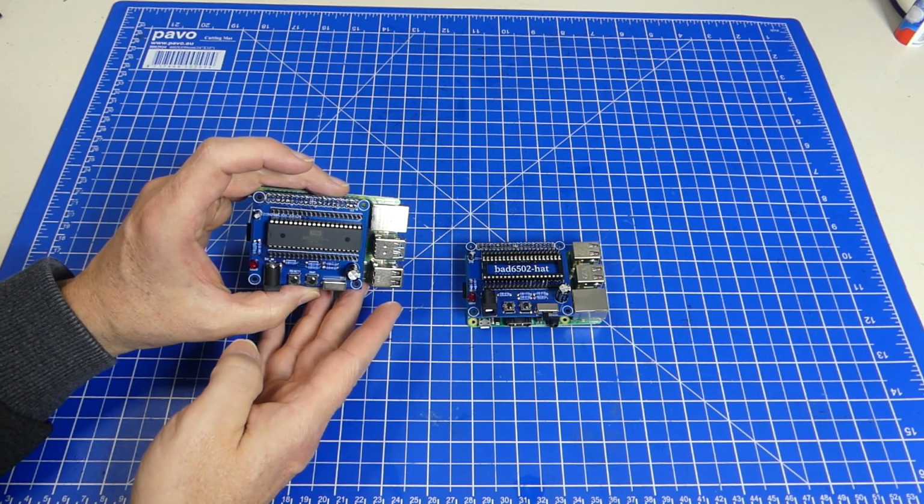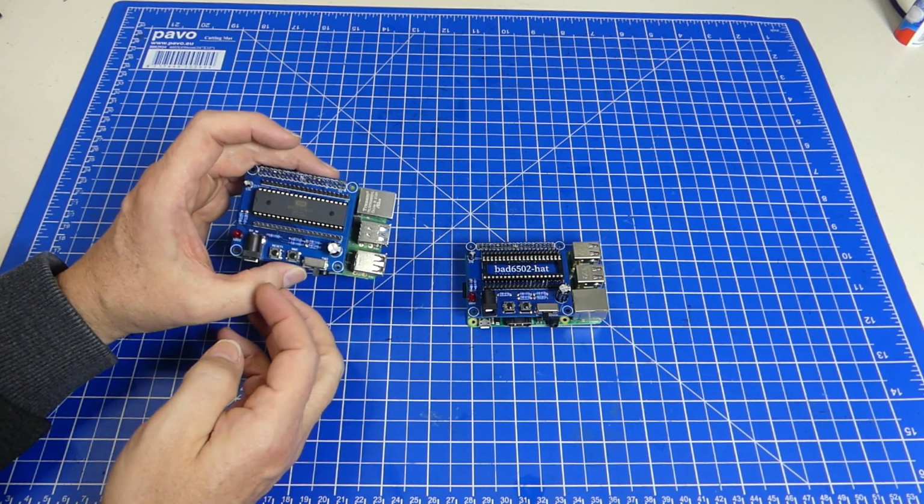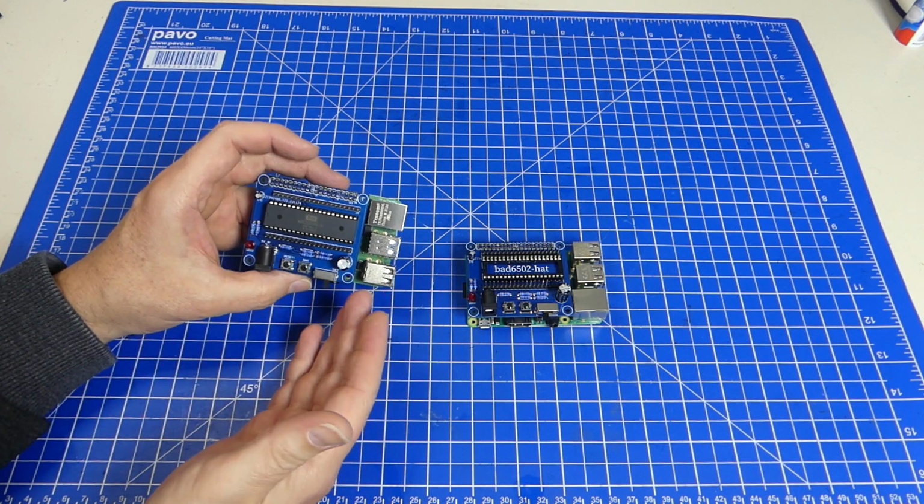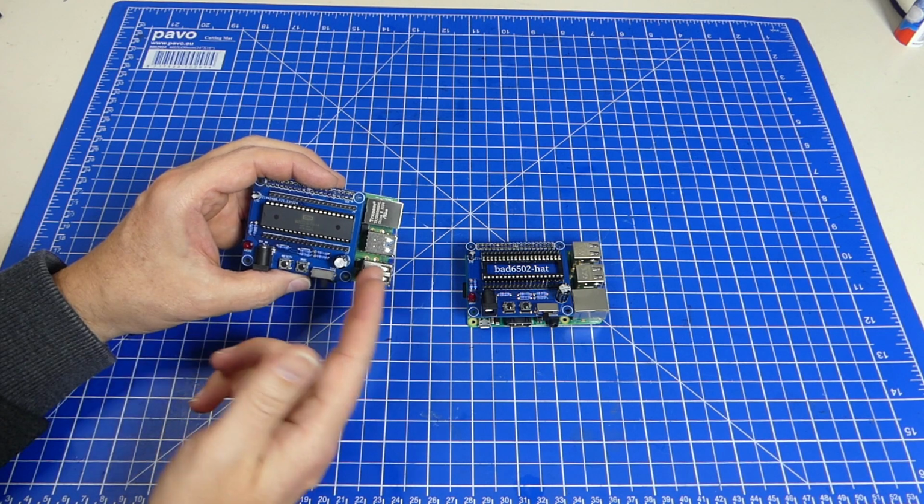And I'm going to make a different user interface where you will be able to switch seamlessly between the 6502 and Linux.